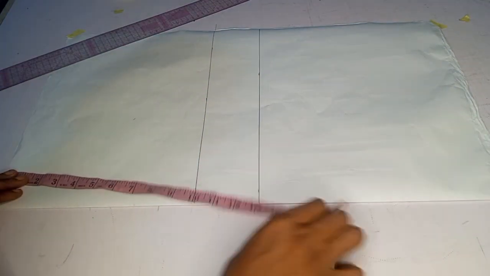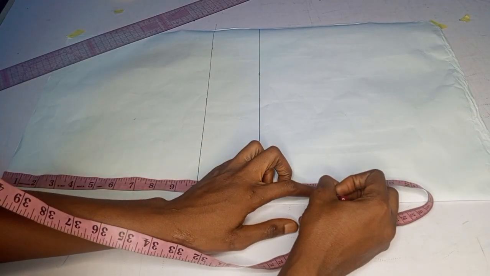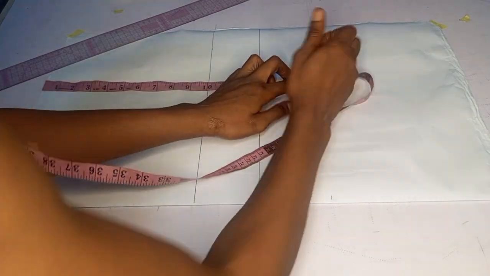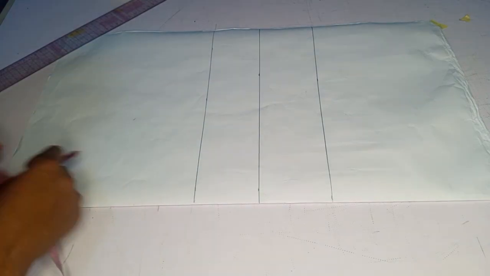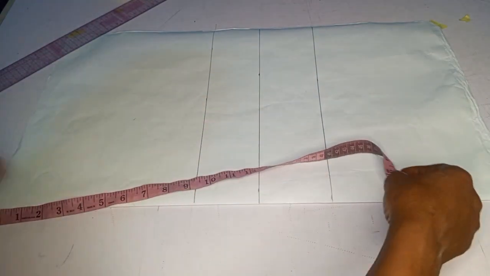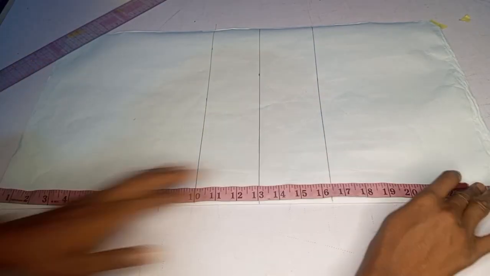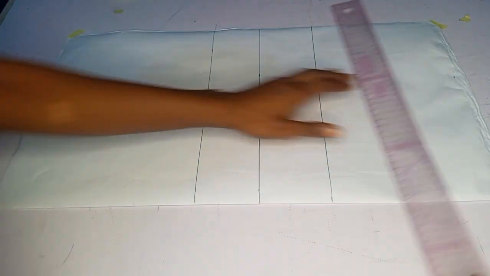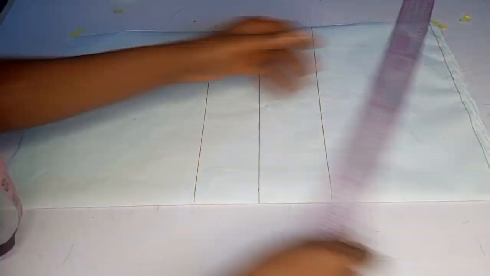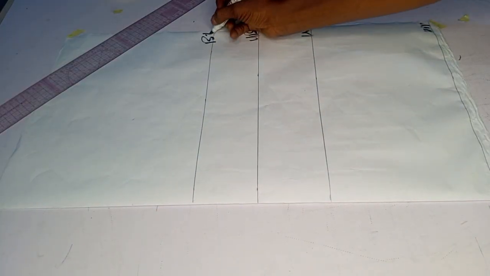So the next thing is to mark our waist point. From my shoulder to my waist point in front is 16.5 inches. I'll mark the 16.5 inches all the way, and I will extend the point across. So we're going to be stopping at the hip point for the length of this gown. From the shoulder, I'll come down to mark 24 inches as the length of the gown. Then I'll go ahead and extend that point across as well. So this is the hip length, the waistline, the under bust and the bust line.